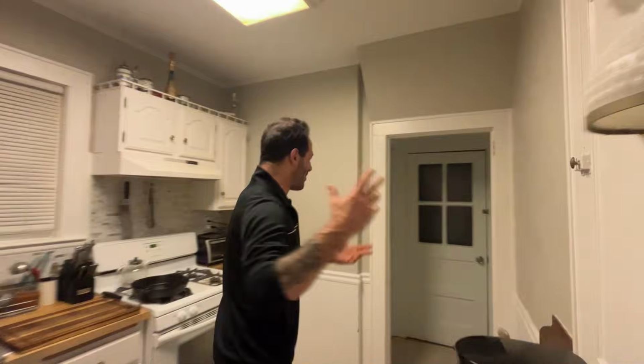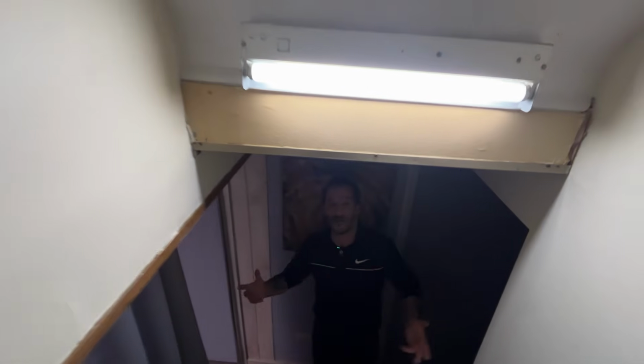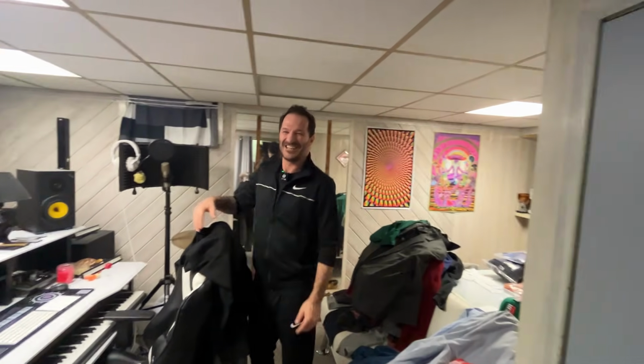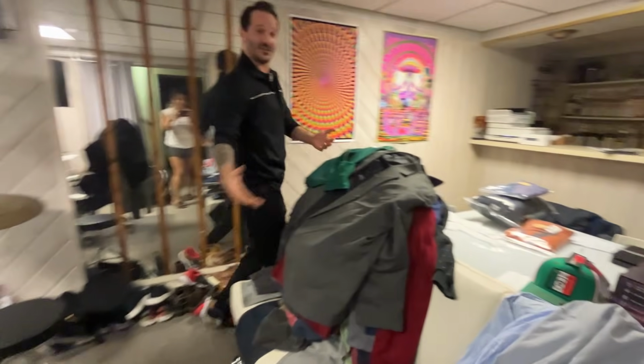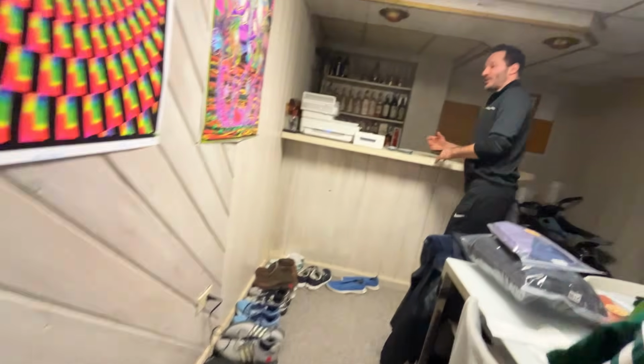Let's go in here. Welcome to my humble abode. Don't mind the mess. I'm still organizing. All right. This is my basement where all the magic happens. This is the office. This is the clothes storage. You can see I got a lot of stuff to list. All these sneakers. I got my printer and my poly mailer.